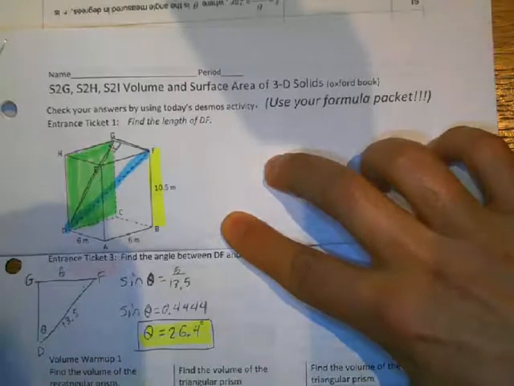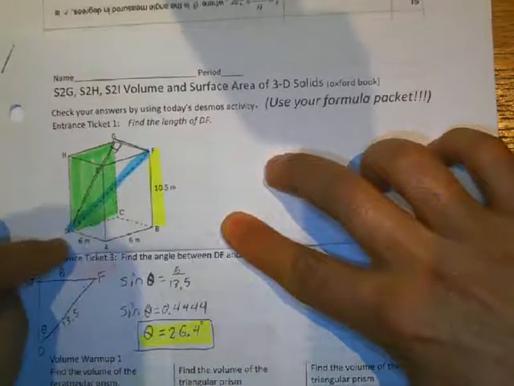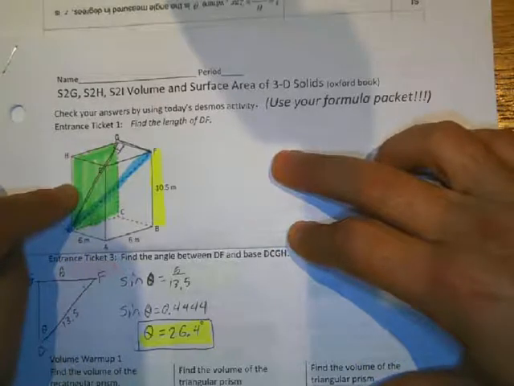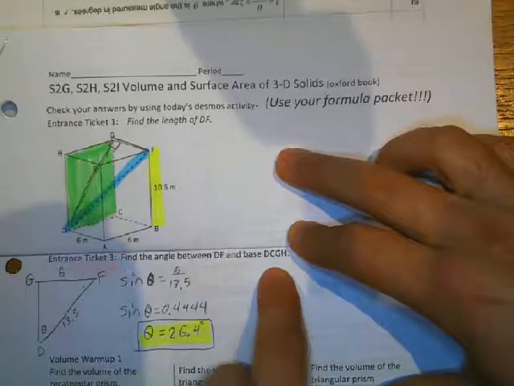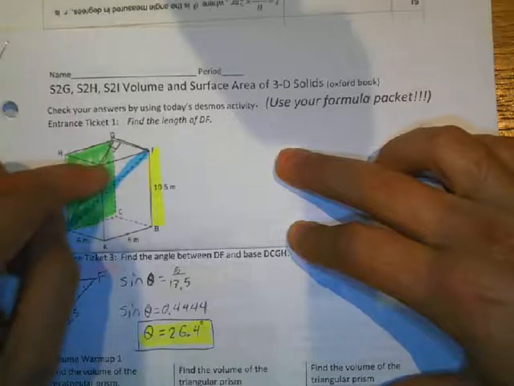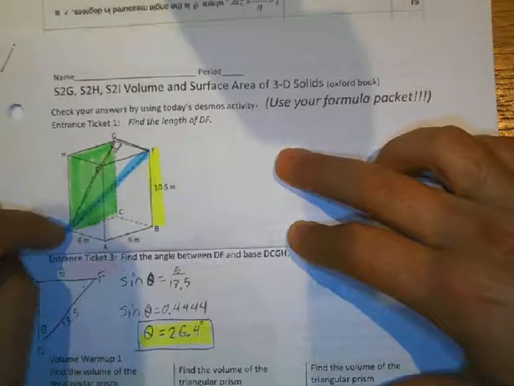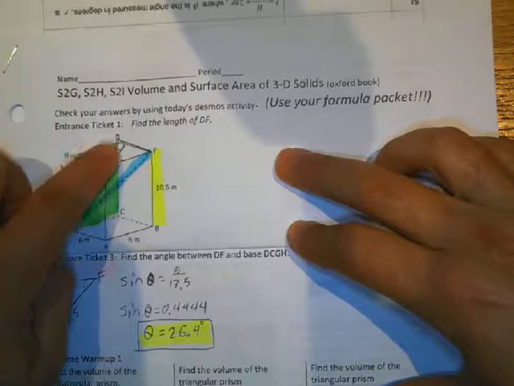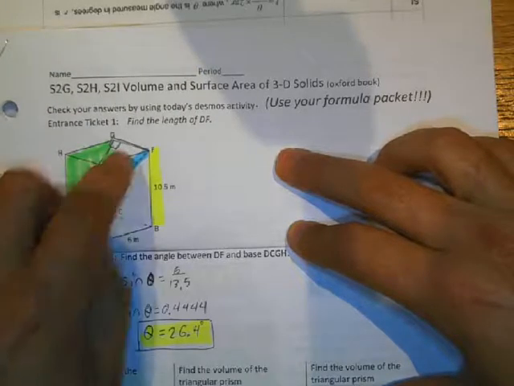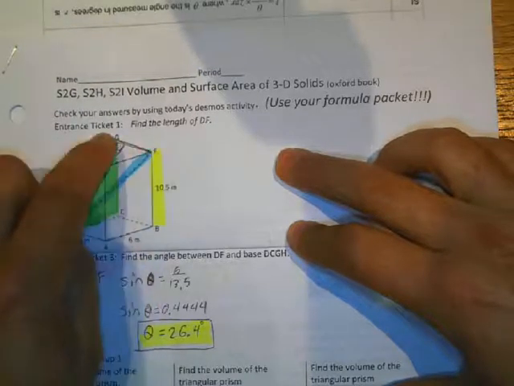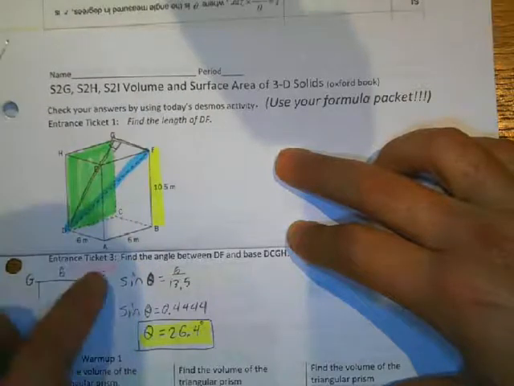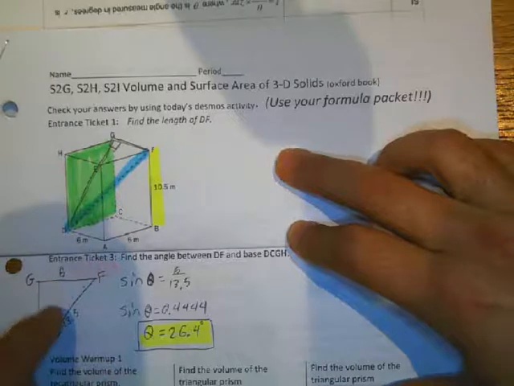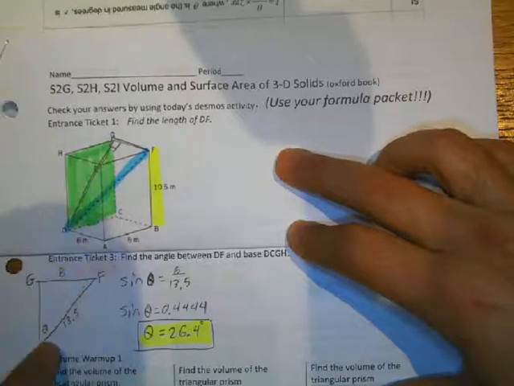And what I've got here, I've got the line DF here, and this green space is that base. And so if this is the base I'm working with, then one of the sides on the base is DG, and the other side of this triangle is GF. And we already know GF is 6, and we know the blue line is 13.5.